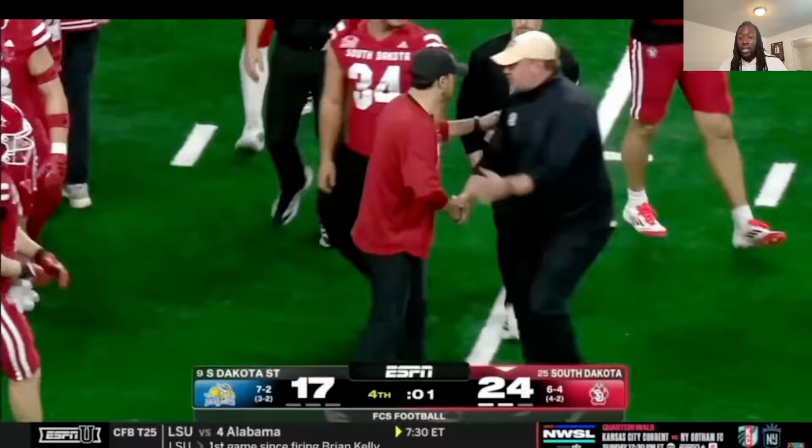So we'll see. They got to win one of their last two. South Dakota State has to win one of their last two. They got some tough games to finish the season. They got, I think, Southern Illinois at home, and then they get North Dakota in Grand Forks.